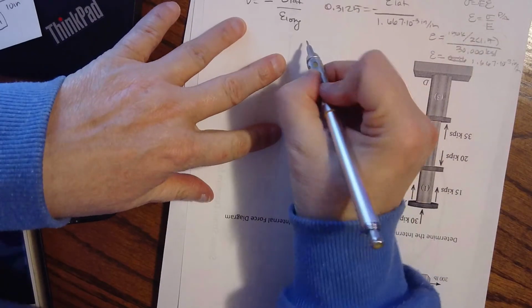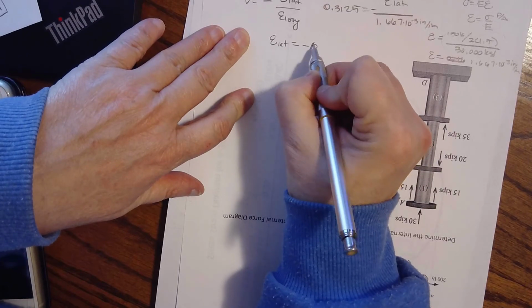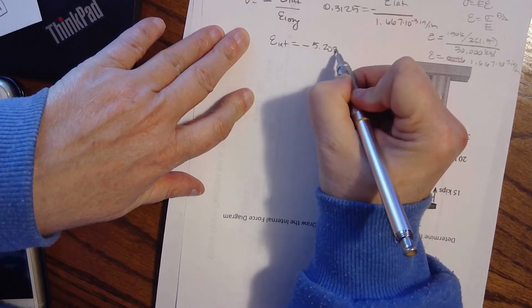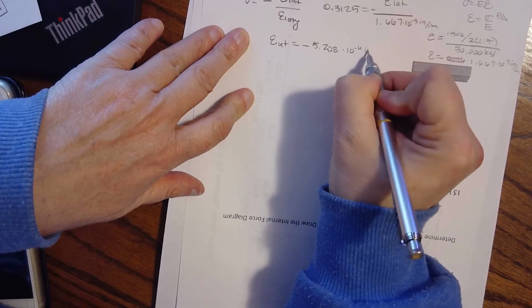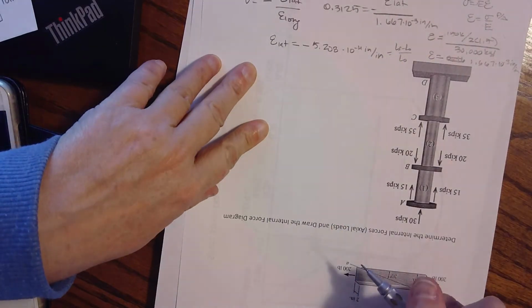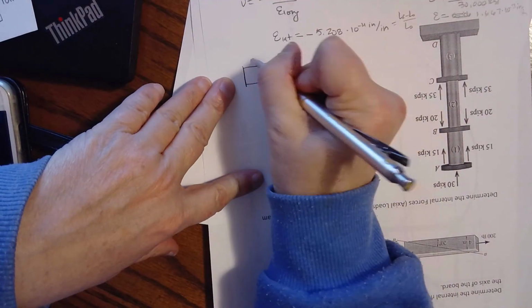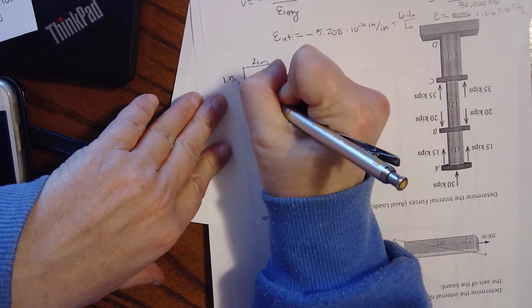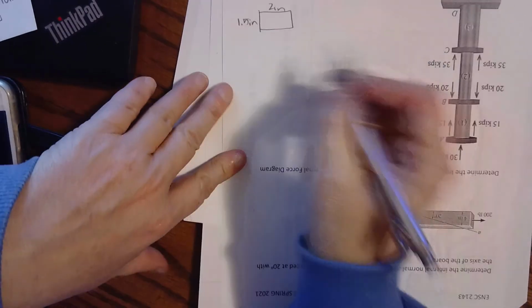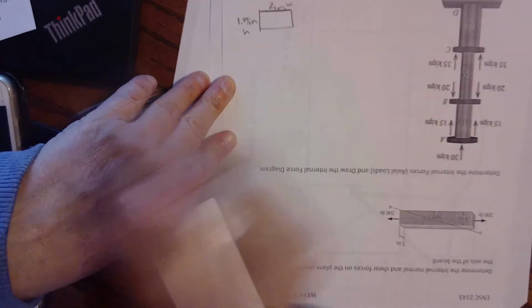Okay, so this is where it's just manipulation of the equations that we have. So I can do my algebra, and I get that that lateral strain is negative 5.208 times 10 to the negative fourth inch per inch. And what is strain? Strain is length final minus length initial over length initial. If I'm looking at my cross-sectional dimensions, I have a starting 2 inches and a starting 1.5 inches. So I'm going to have to do this twice, for the width and for the height.